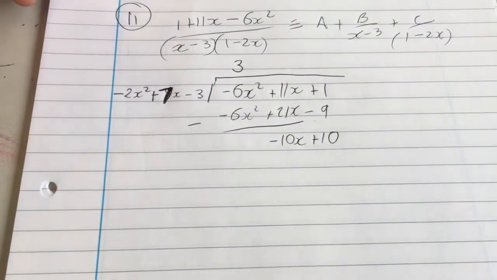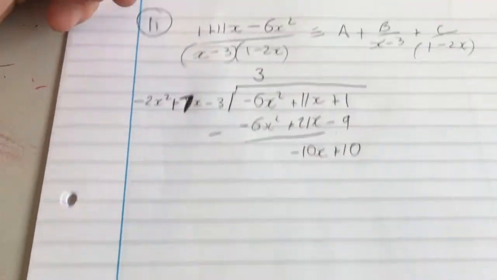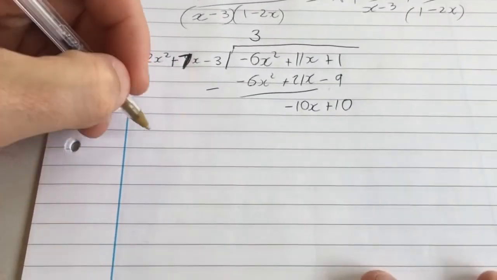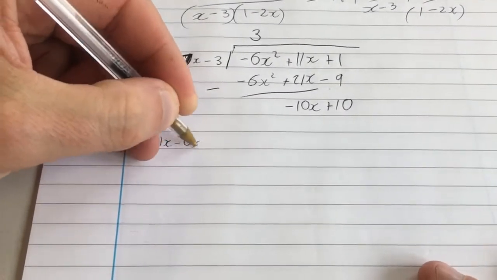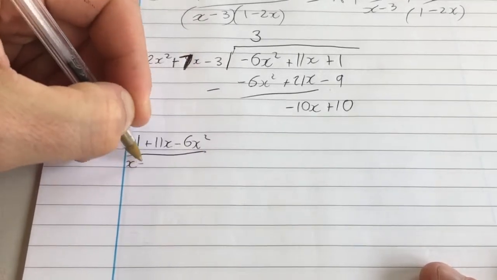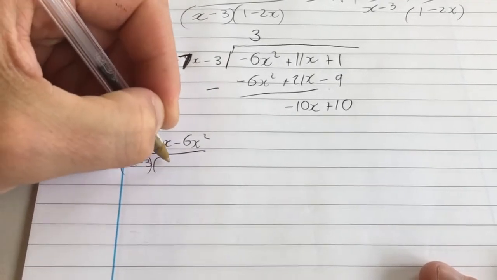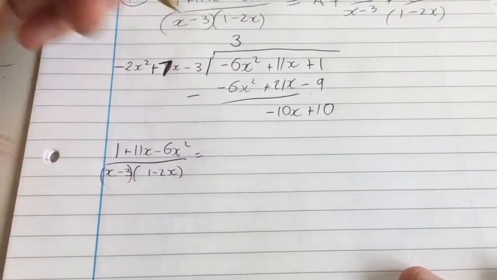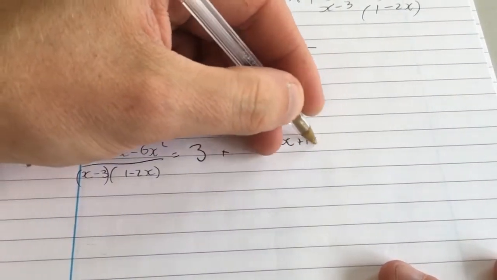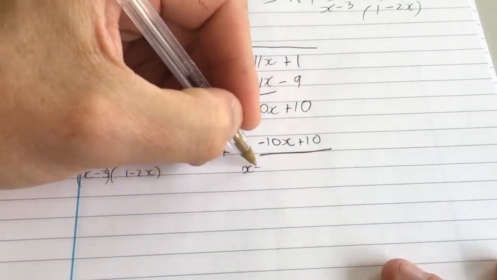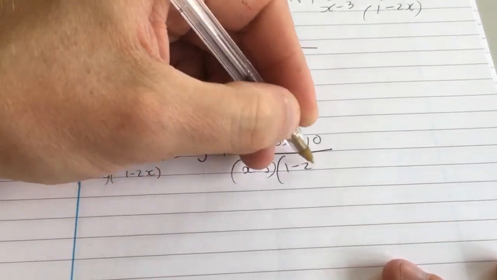So we get this whole fraction equals 3 plus (minus 10x plus 10) over (x minus 3)(1 minus 2x).